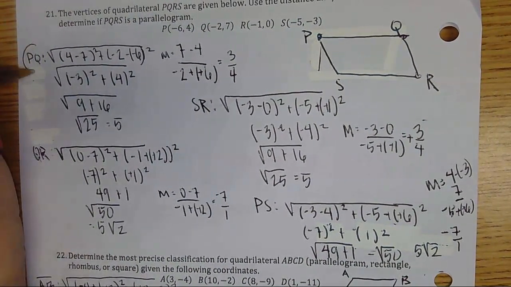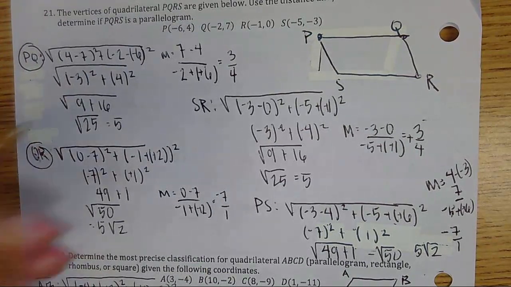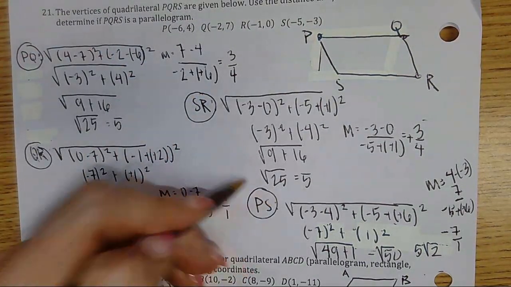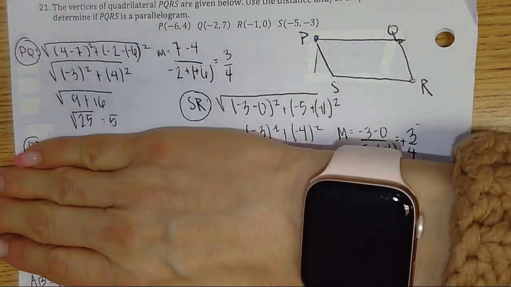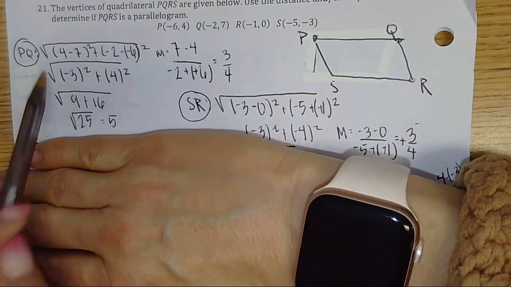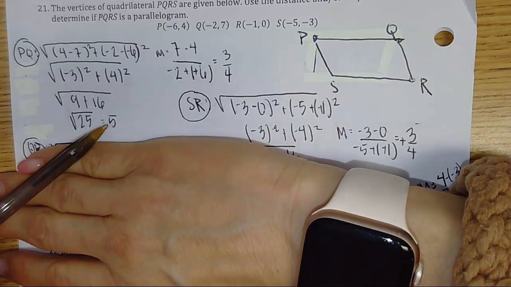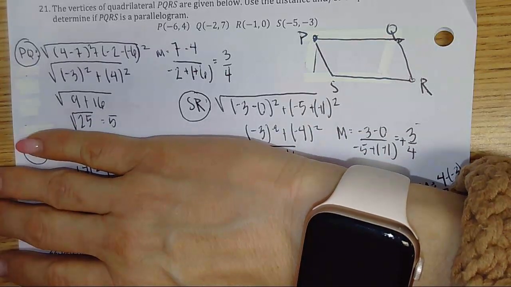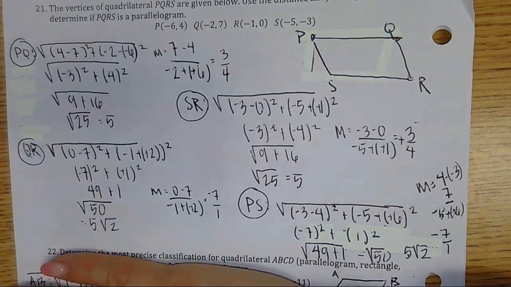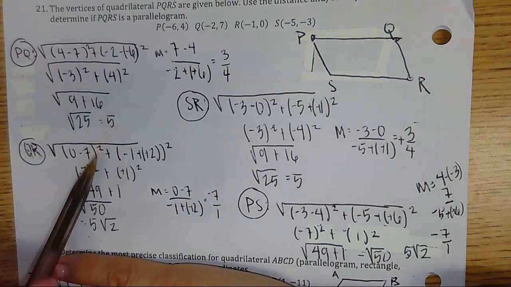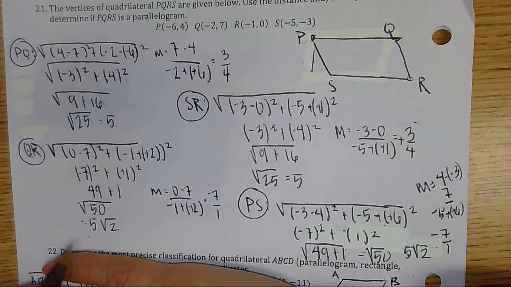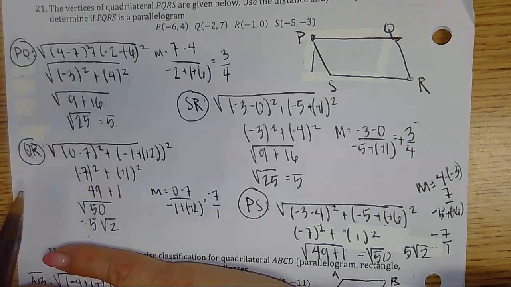Okay, so I have PQ, I have QR, I have SR, and I have PS. What I did for this one is I went ahead and I found the distance between P and Q. All right, and I got 5. All right, and then for the next one, QR, I found the distance and I got 5 rad 2. Okay, those don't match, so I instantly know that it's not a square. Could be a rectangle, could be a parallelogram, could be neither.